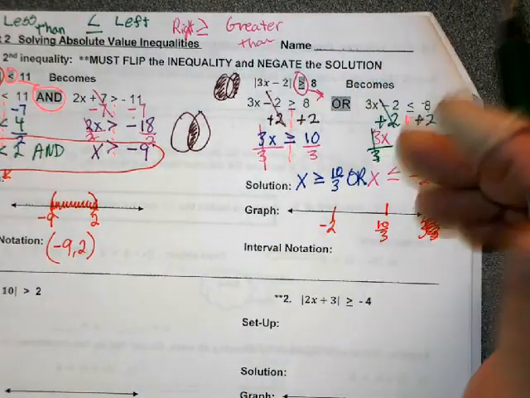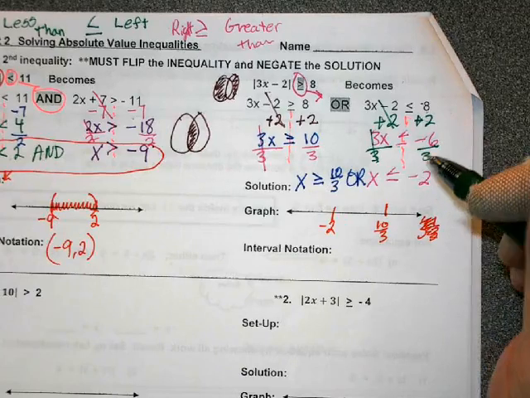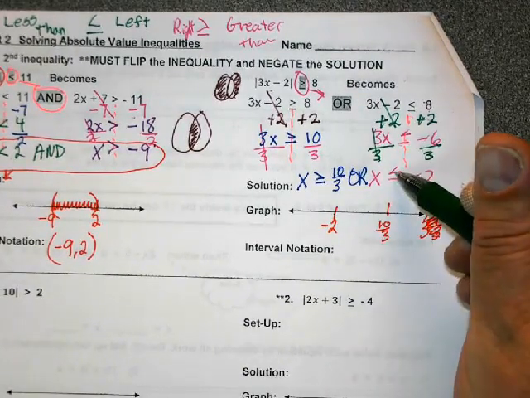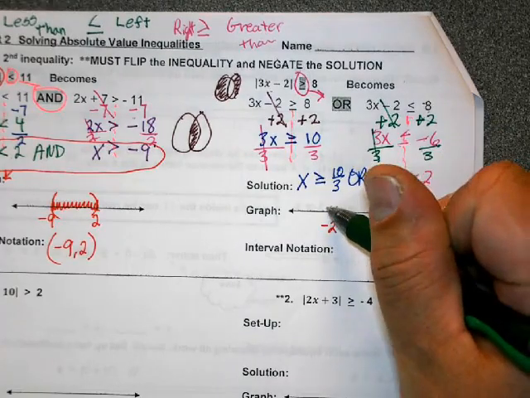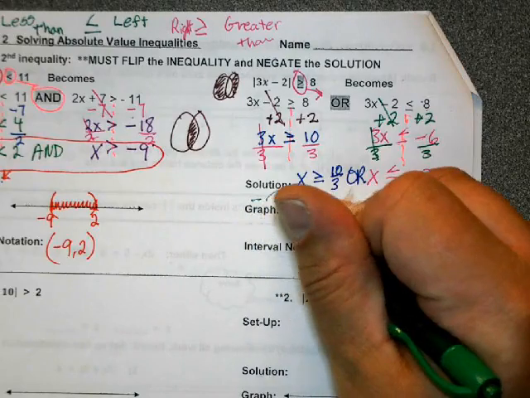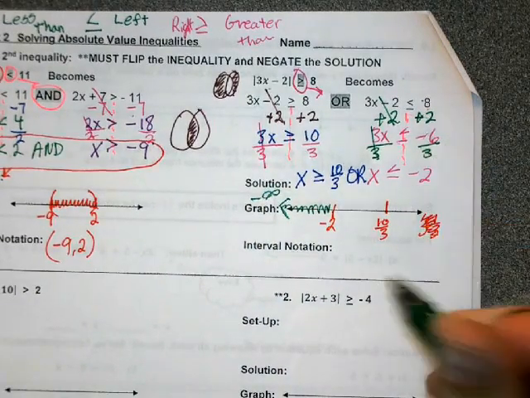All right, so I'm looking at the -2 here. I'm going to follow the arrow, or I want all those numbers less than -2. Goes out here to negative infinity. And it gets a bracket because they both get brackets. Good.